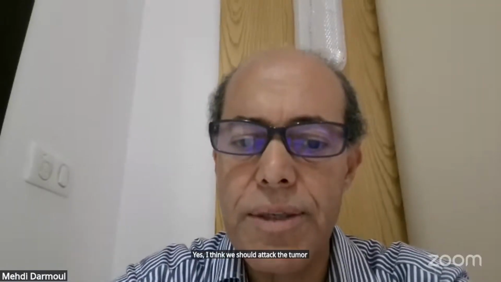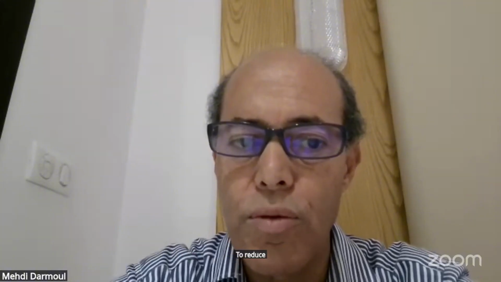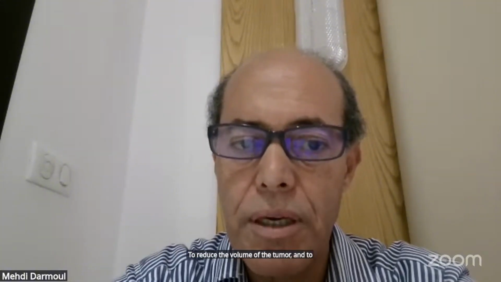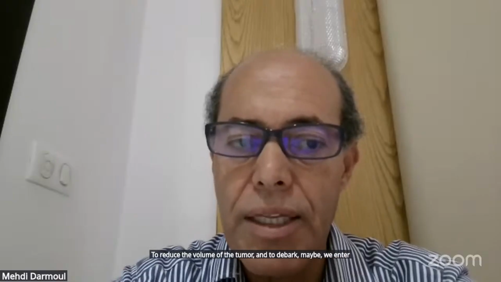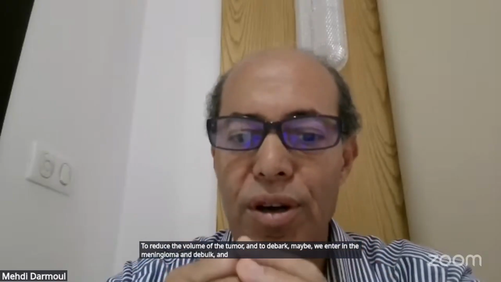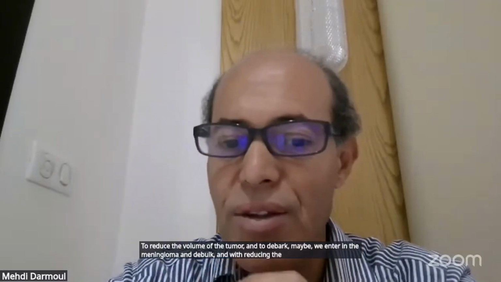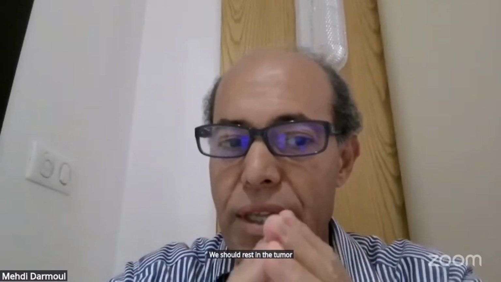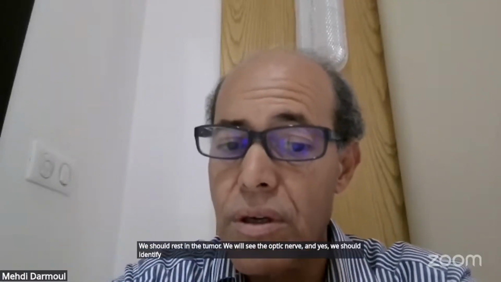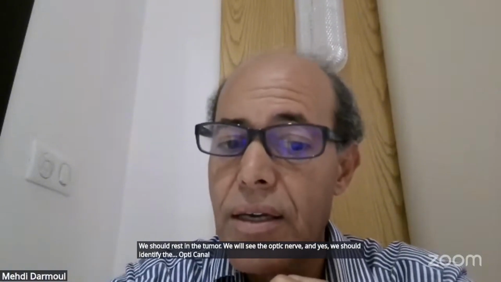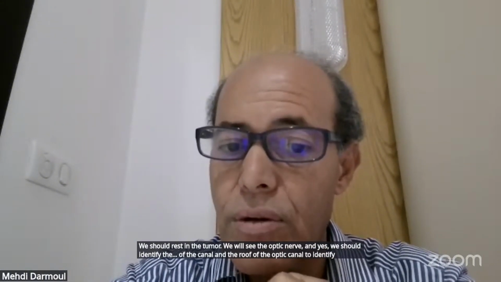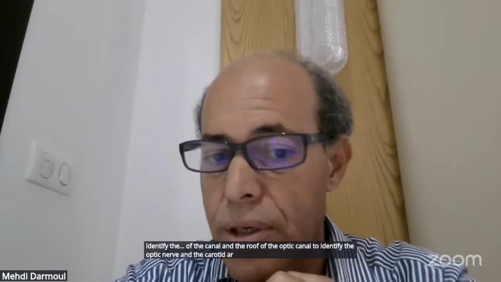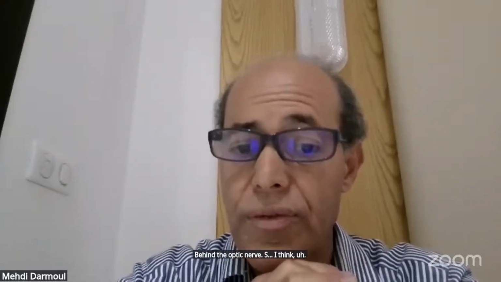Yes, I think we should attack the tumor first from its base to reduce the volume of the tumor and to debulk. Maybe we enter the meningioma and debulk, and with reducing the volume, at the end we will see the rest of the tumor. We will see the optic nerve, and yes, we should identify the optic canal and the roof of the optic canal to identify the optic nerve and the carotid artery also behind the optic nerve. Yes, we should identify the optic nerve.